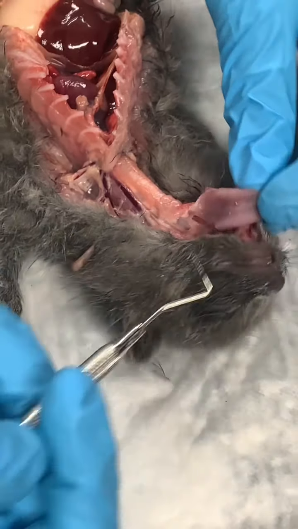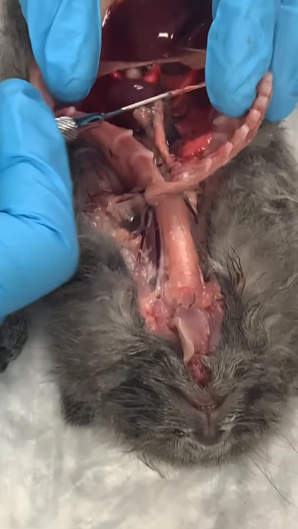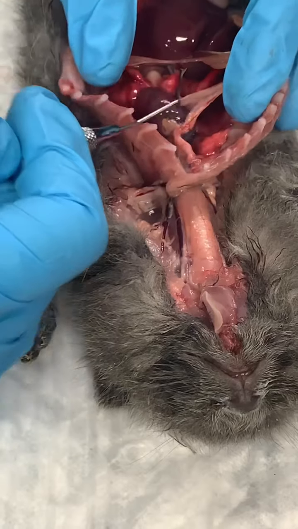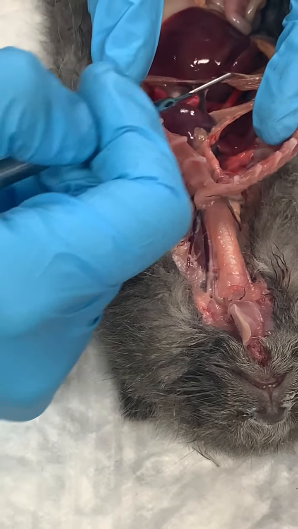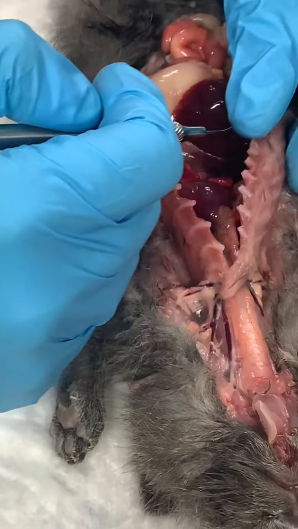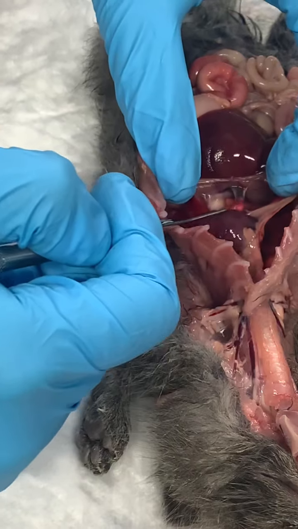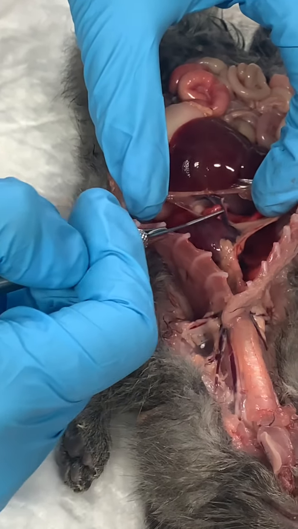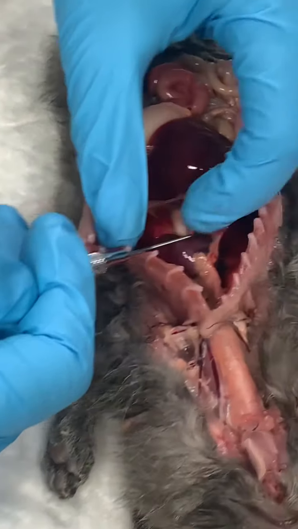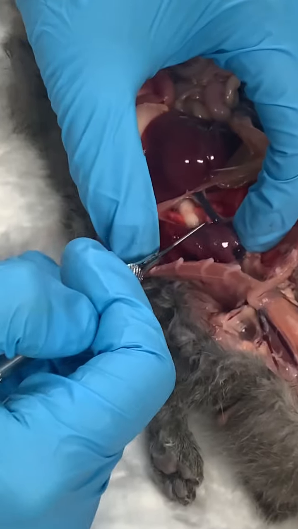So our tongue, the mandible, and then the cranial vena cava. And then this tissue right here would be our diaphragm. And then our caudal vena cava right here. And then the esophagus is sitting below that, or above that technically.